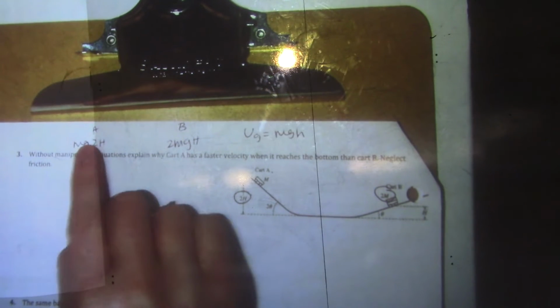That's actually not true. Yes, it is higher, but it does not hold any more potential energy. This one has twice the height, which normally would be twice the potential energy, but this one has twice the mass. Think about it, potential energy is mgh, right? For cart A, it's got mg2h. For cart B, it's got 2mgh.